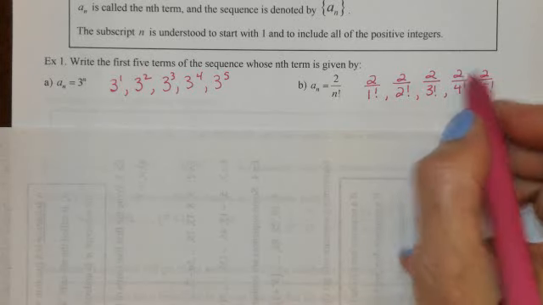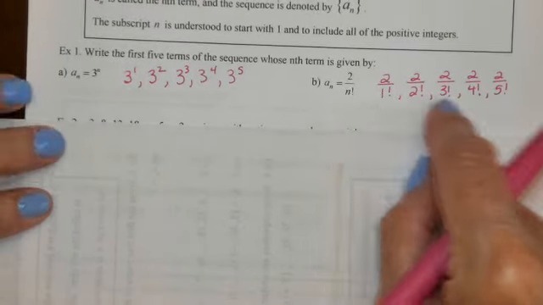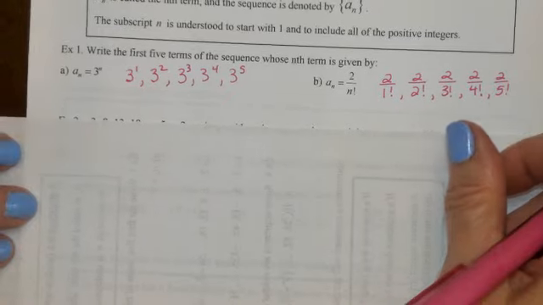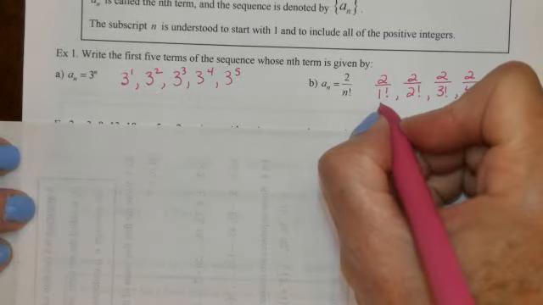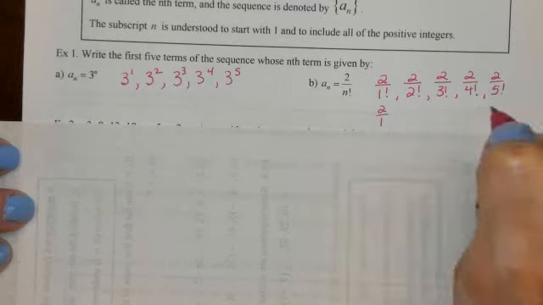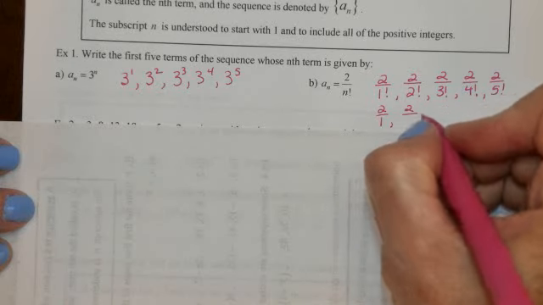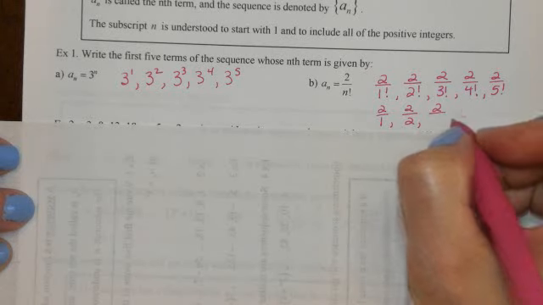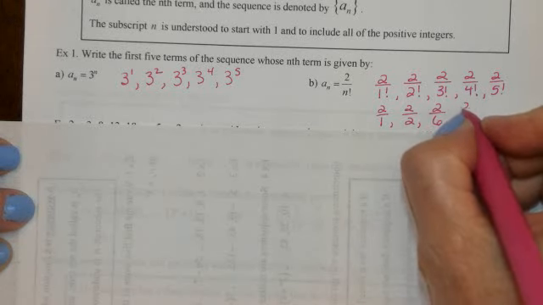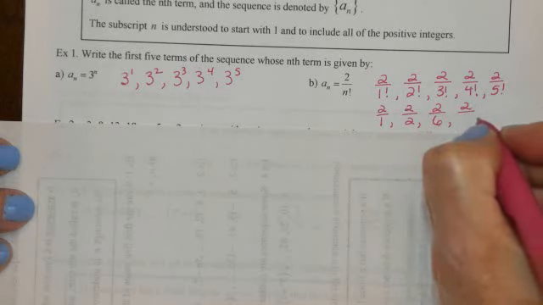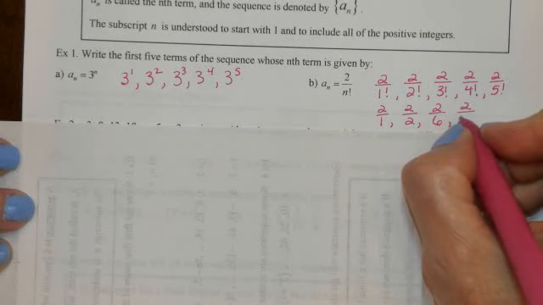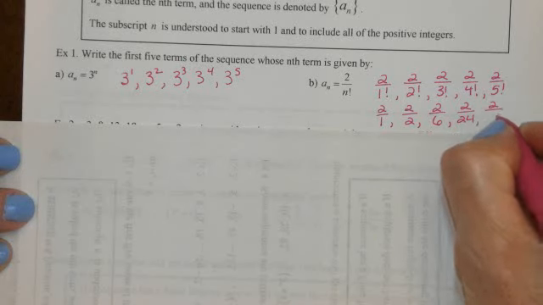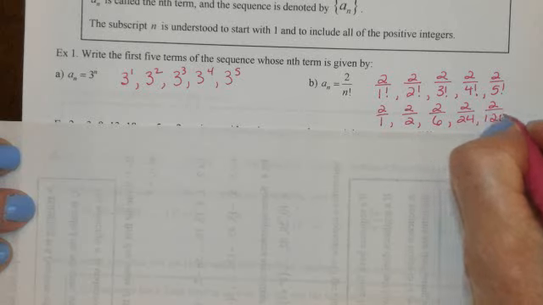So if this was a free response question, you could totally just stop here, and this would be a valid answer. But since we are going to be wanting to get familiar with these factorials, let's go ahead and simplify this. 1 factorial is 1. 2 factorial is 2 times 1. 3 factorial is 3 times 2 times 1. 4 factorial is 4 times 3 times 2 times 1. And then 5 factorial is 5 times 4 times 3 times 2 times 1, which is 120.